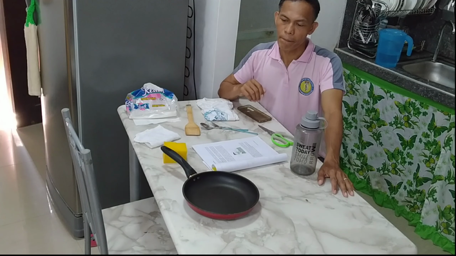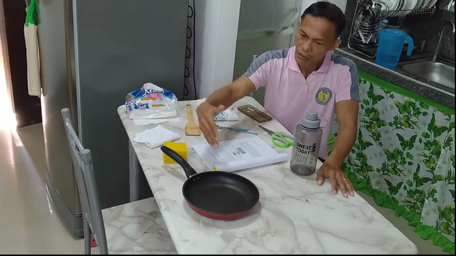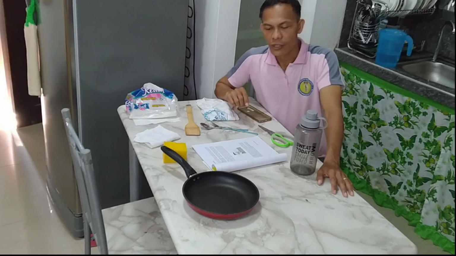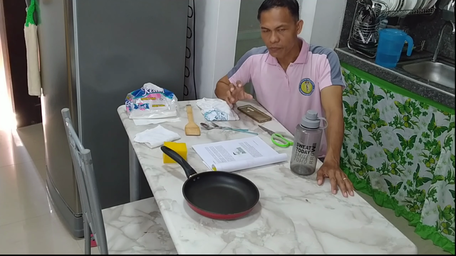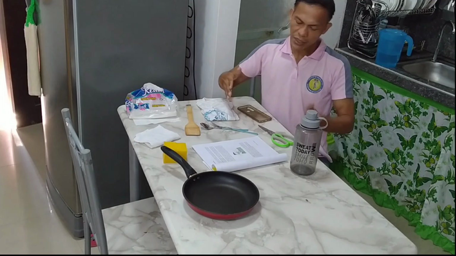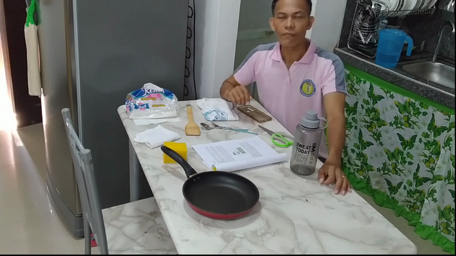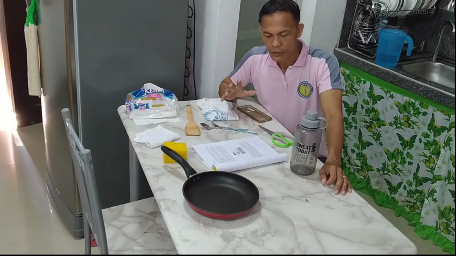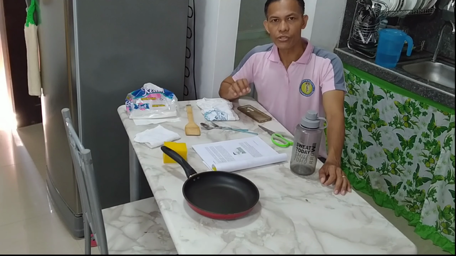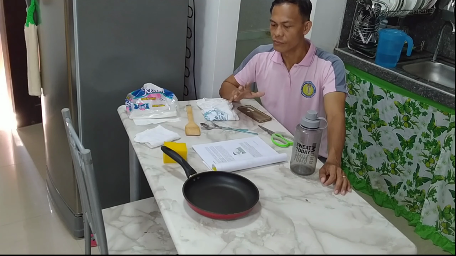Let us group them. At this area, we will place all the materials that are able to absorb water. And at this area, we will place materials that are not able to absorb water.